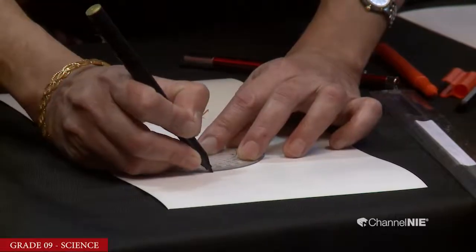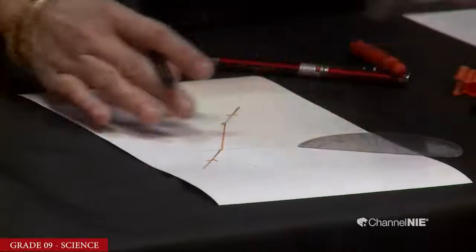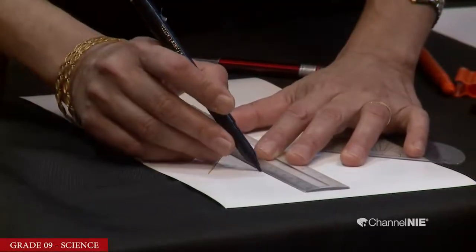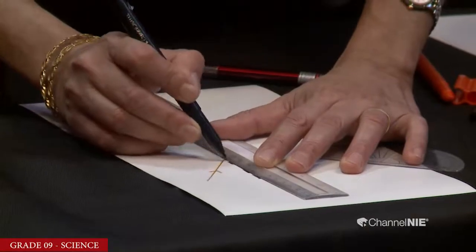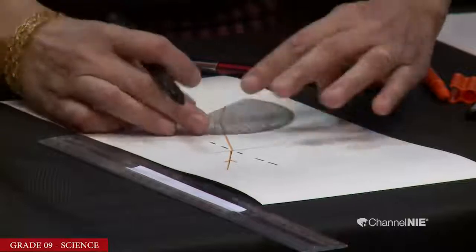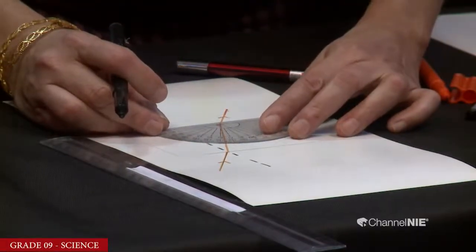Keeping the protractor like this. And I draw the normal to this point as well.